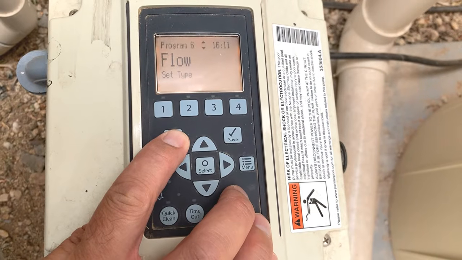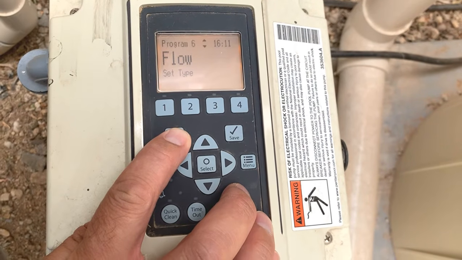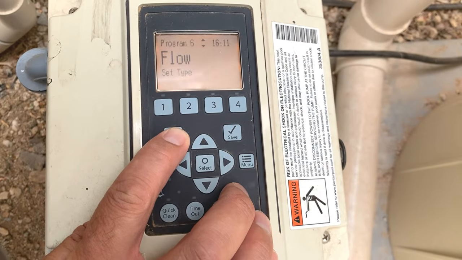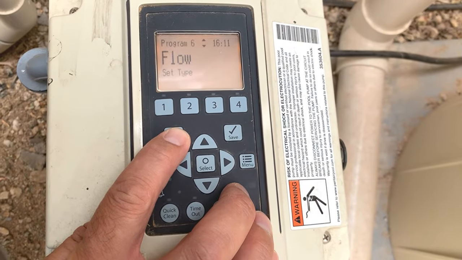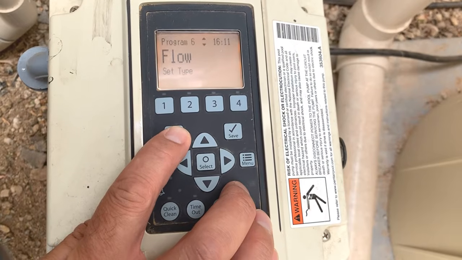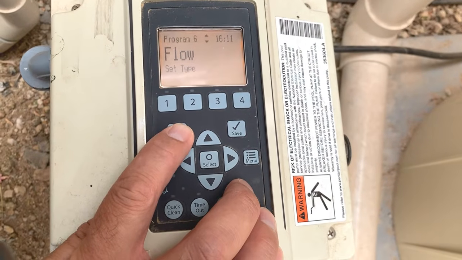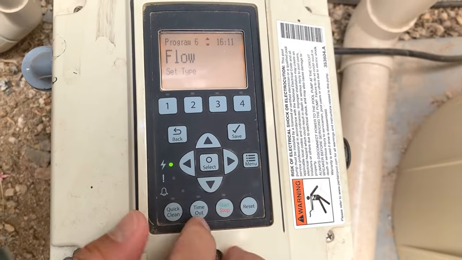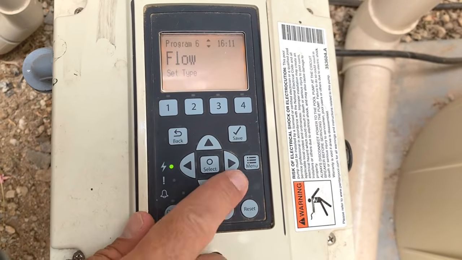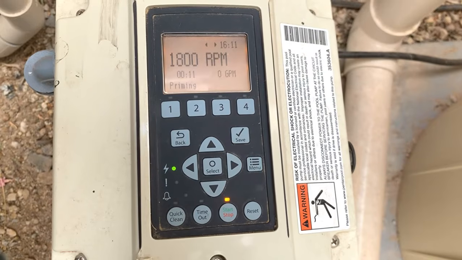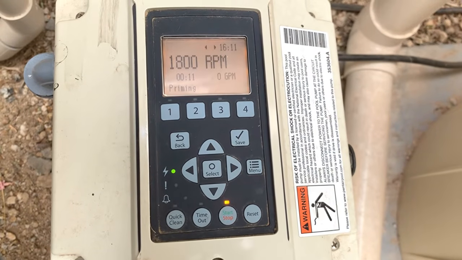I prefer this personally rather than the RPM setting. It gives the pump more freedom to pull the RPMs it needs while running versus hard setting an RPM and telling the pump what to do. And let me show you what I mean by that. So if I were to now turn my pump on with all my settings set, we'll hear the pump kick on.